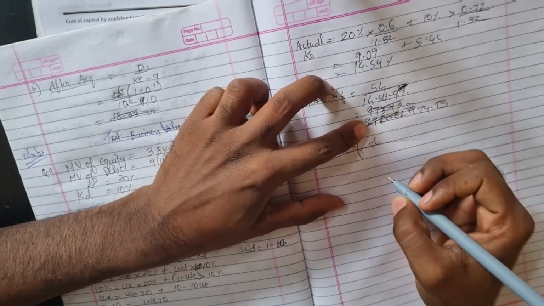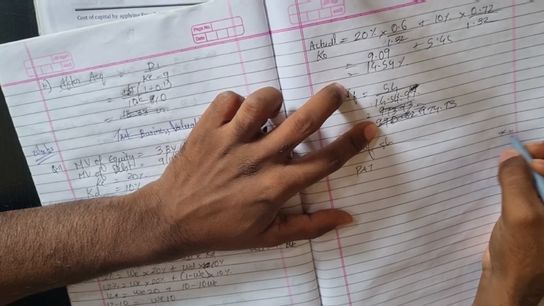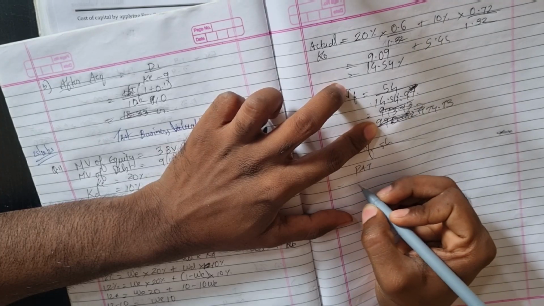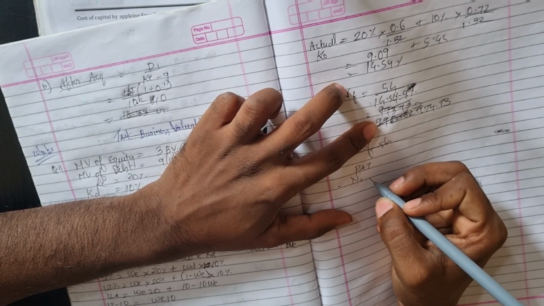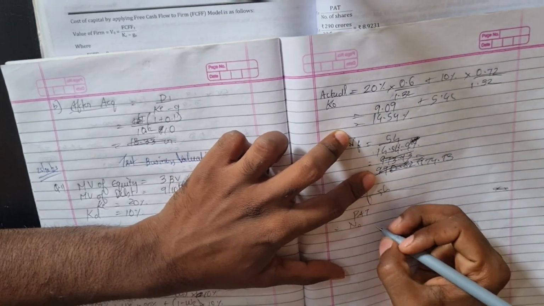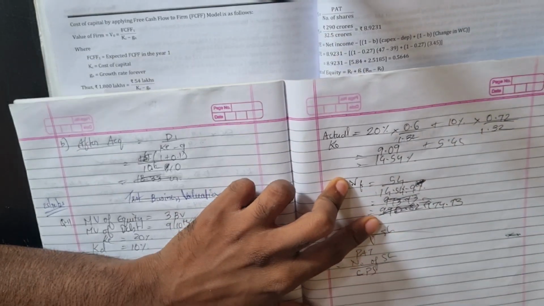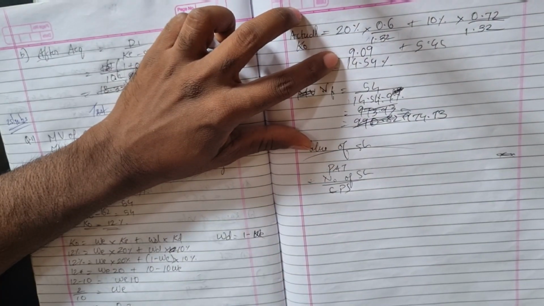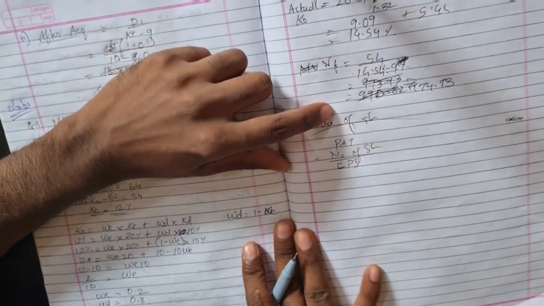First we need PAT, and then we divide by the number of shares. We'll get EPS, earnings per share.